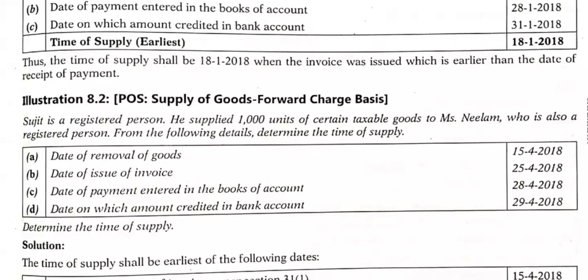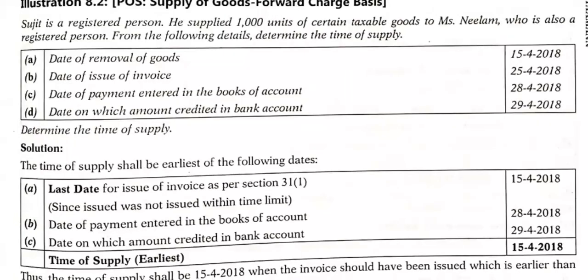So the time of supply is the earliest date, that is 15/4/2018 we have taken. That is the date of removal of goods. Then date of payment entered in the books of account, that is 28/4/2018, and date on which amount credited in the bank, that is 29/4/2018.